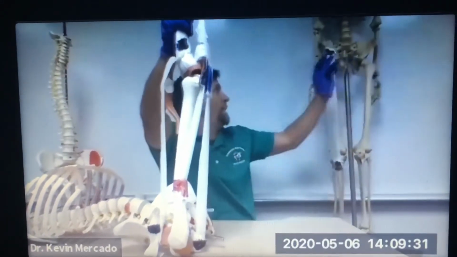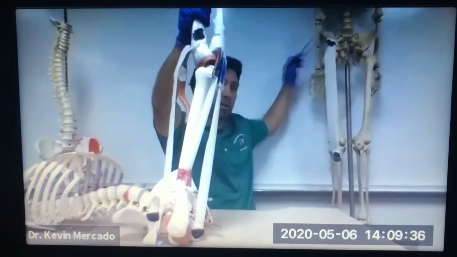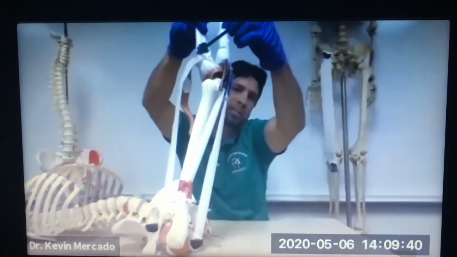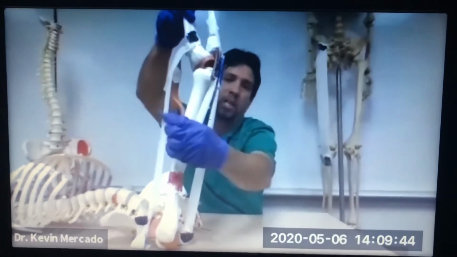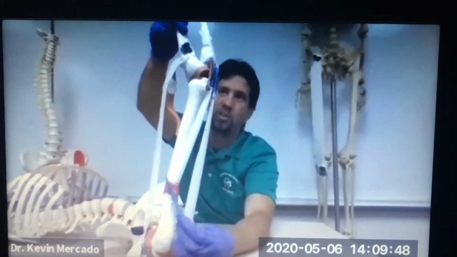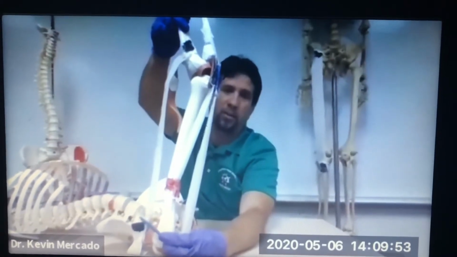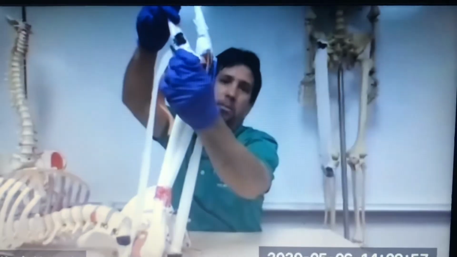If we go back to here, same position, anterior inferior iliac spine. That's in black. Here, tibial tuberosity. This is the insertion point of the quadricep, and specifically for this video demonstration, the rectus femoris.